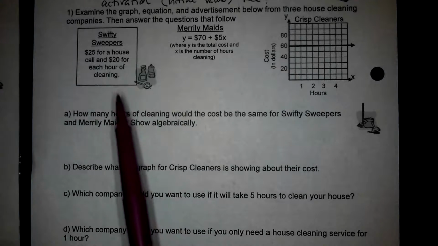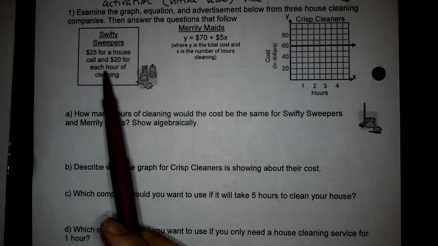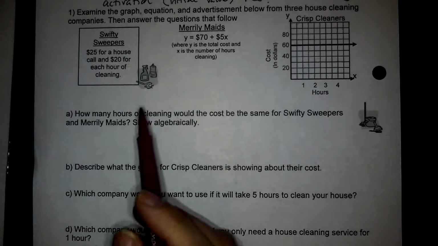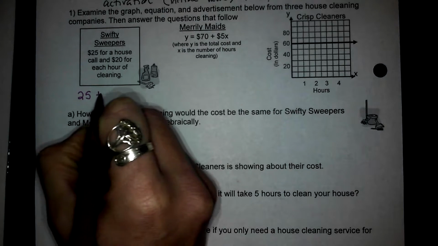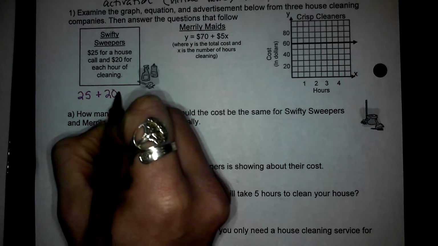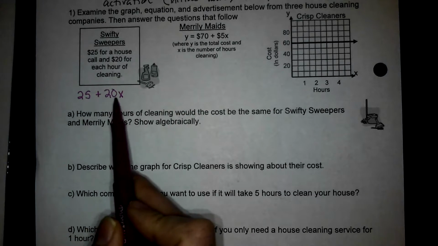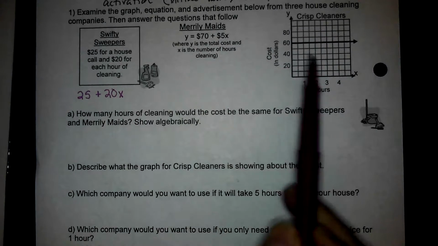Okay, if you look at Swifty Sweepers, they give us a little story here: $25 a house and $20 for each hour. So what's really going to help us is if we set up an equation. It's 25 just to come to the house and then 20x, so that's our equation: 25 plus 20x. You guys have set up equations before, so hopefully that's not too new. But now it'll be easier to compare everything.